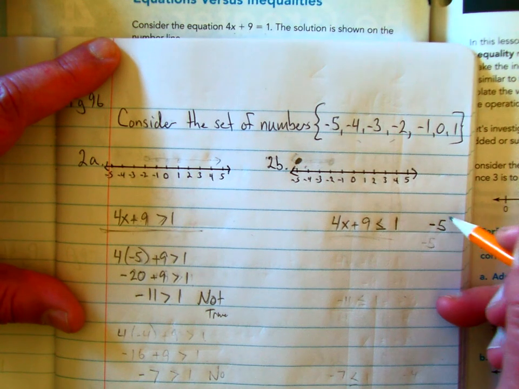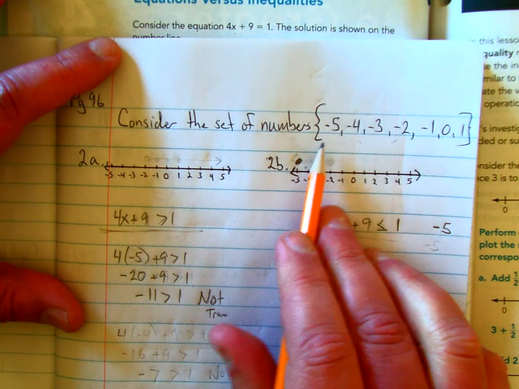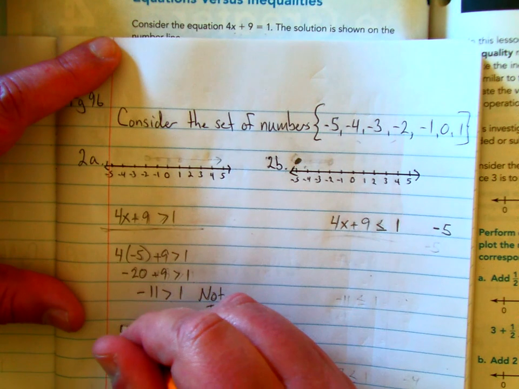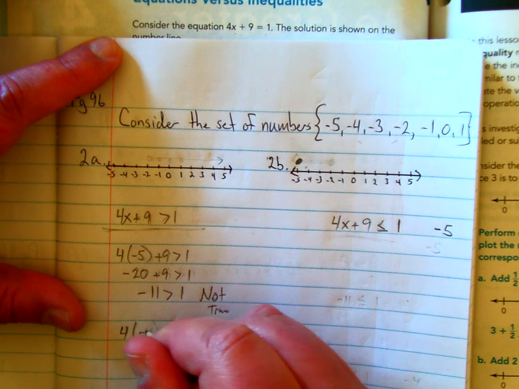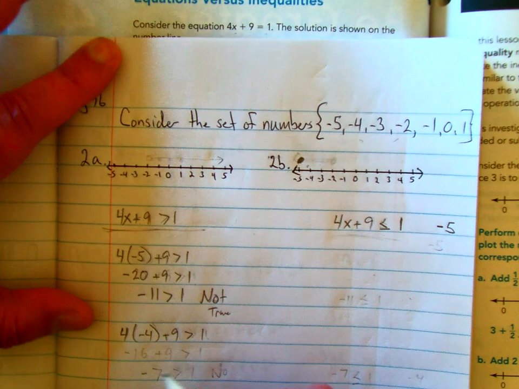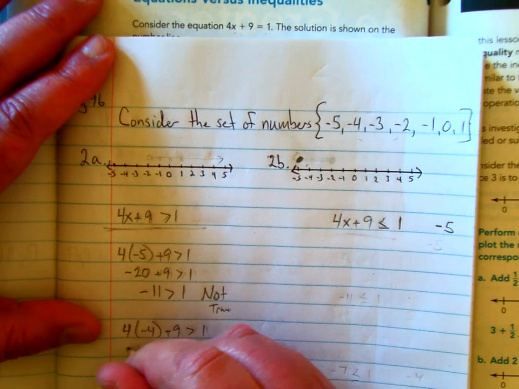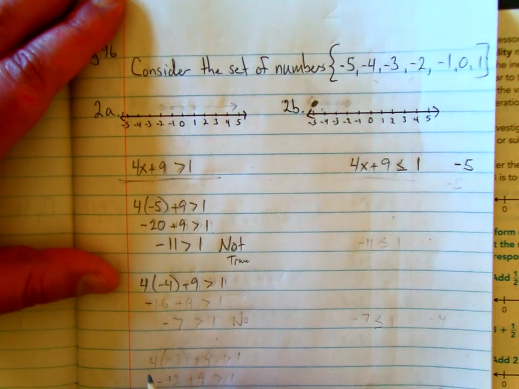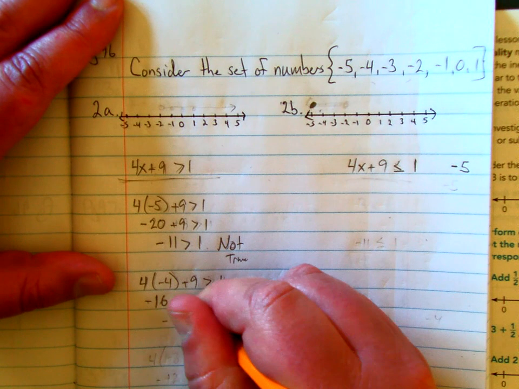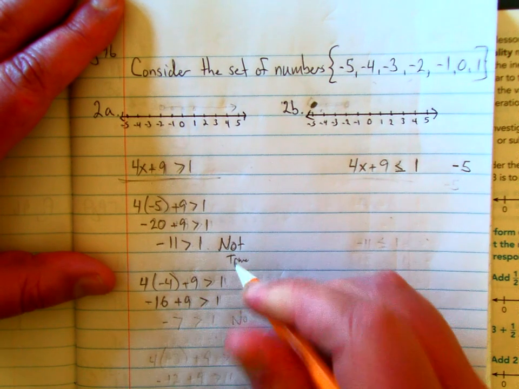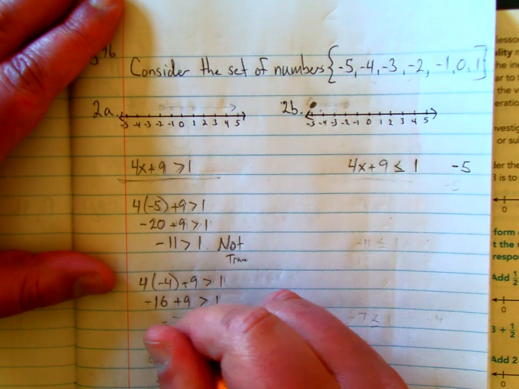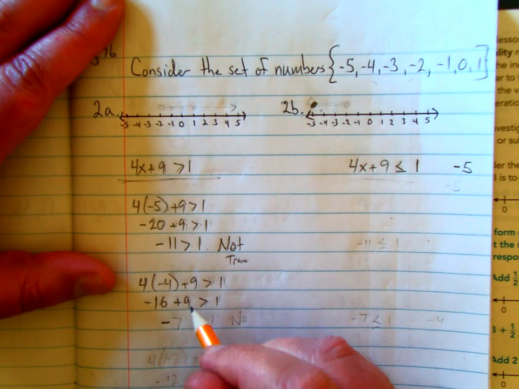Let's try the next one, -4. Let's see if -4 is part of the solution set. 4 times -4 plus 9, is that really greater than 1? Positive times negative, negative. 4 times 4, 16, plus that 9, greater than 1. 16 bad guys have a shootout with 9 good guys. Bad guys win. 16 take away 9 is 7, so 7 bad guys remain.